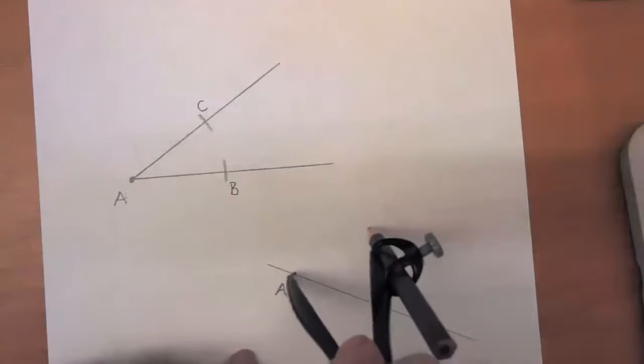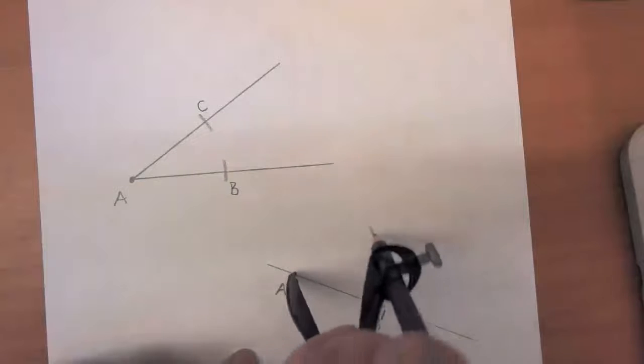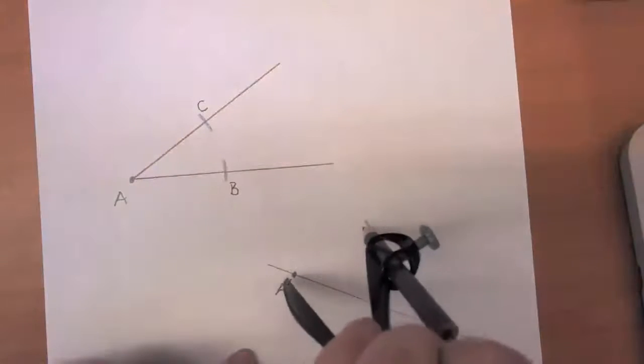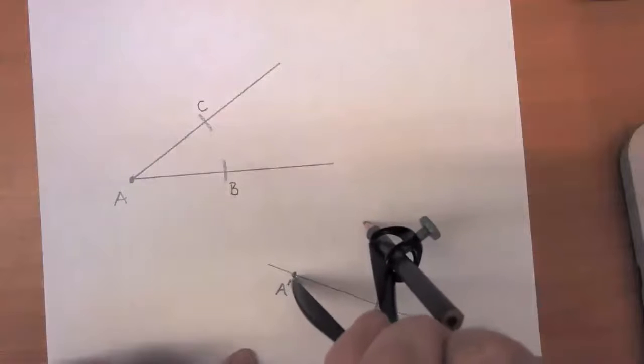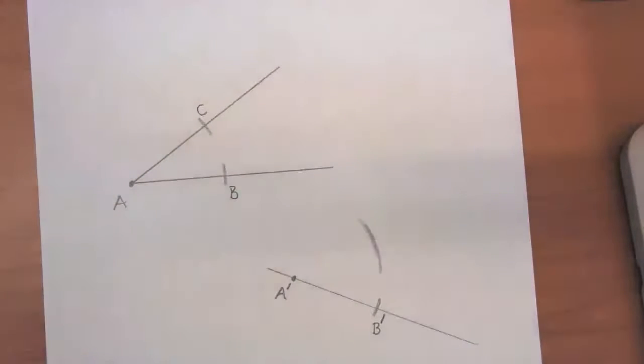I can guess that C prime is going to be somewhere on this arc, because I know the distance from A to C, and so the distance from A prime to C prime has to be somewhere along this arc. The question we've got is, how do I know which point on that arc is the one where C prime should actually go? What other piece of information do I have in this construction that would let me specify exactly where C prime should be?